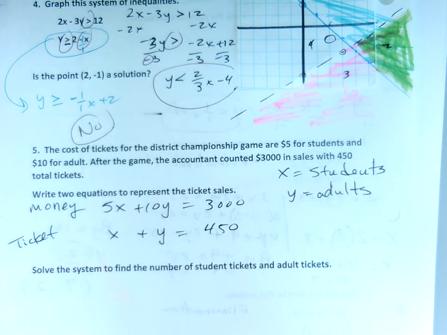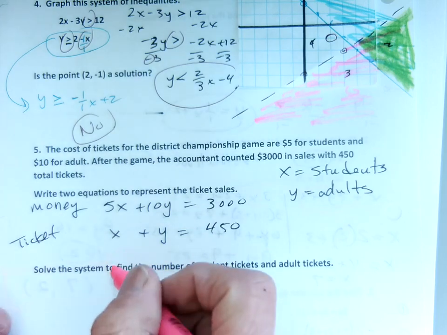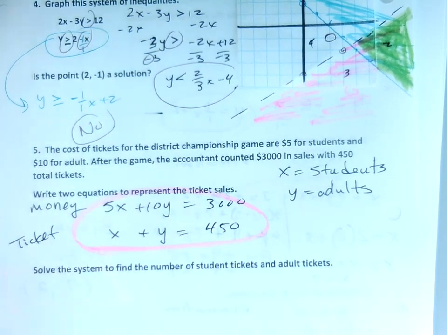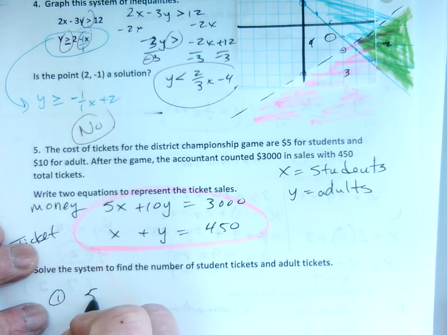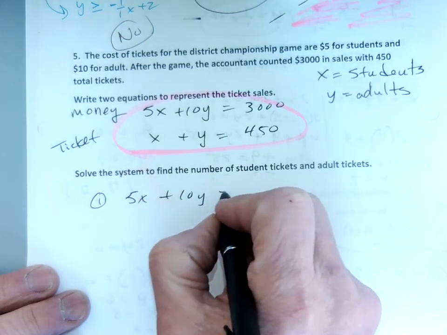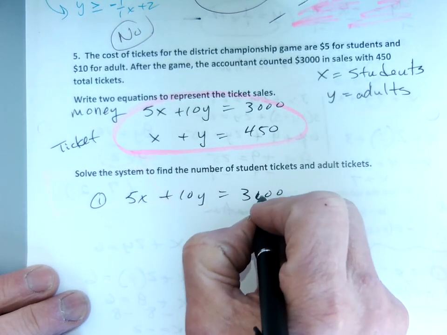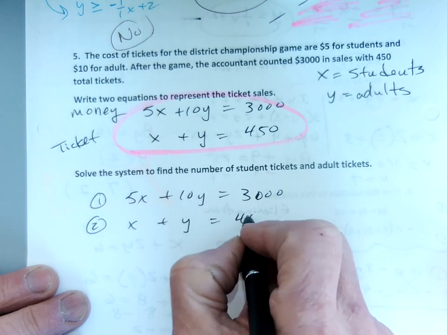Now, what I want to do is solve the system. Let me rewrite it down here. So that's the answer to the first part. Got the equations, but what I don't have is the solution. How many of each? Well, I can guess and check, or I can solve. Equation 1 is 5x plus 10y equals 3,000. Equation 2 is x plus y equals 450.